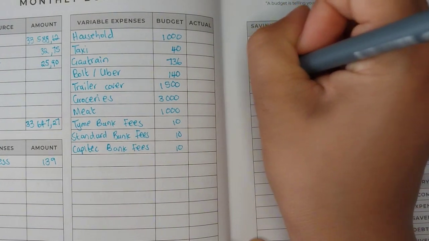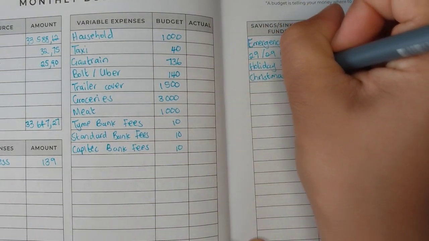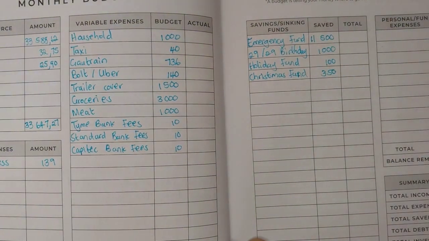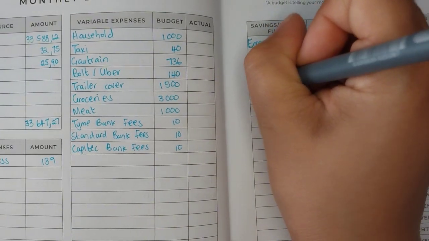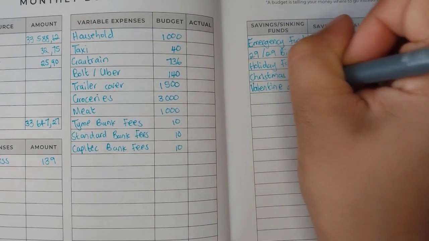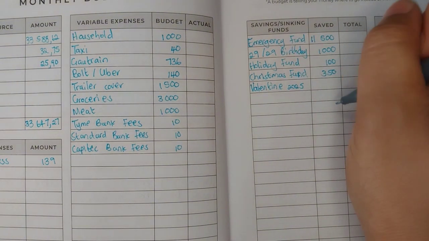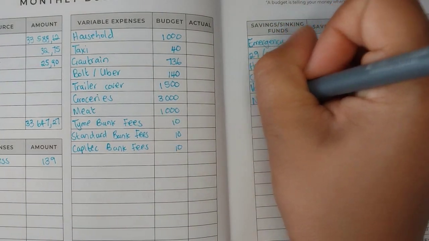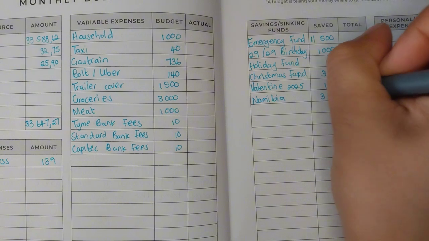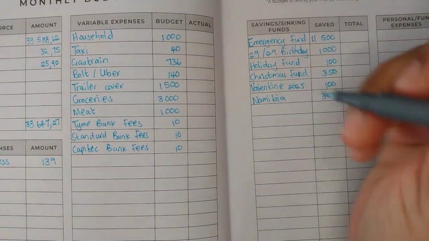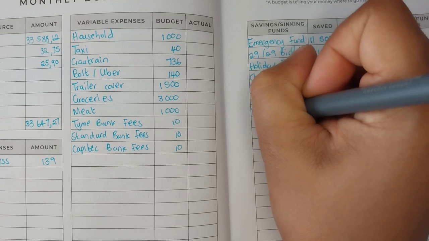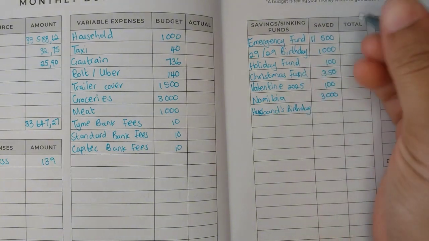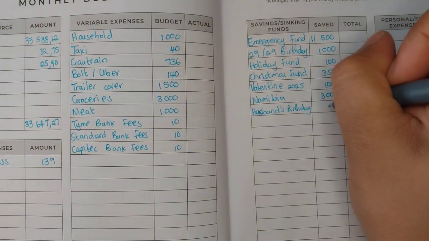And then Christmas fund, I am going to save 350. Then Valentine 2025, I am going to save 100 Rand. Namibia, I'm going to save 3,000 Rand. And then husband's birthday, I'm going to save an amount of 200 Rand.